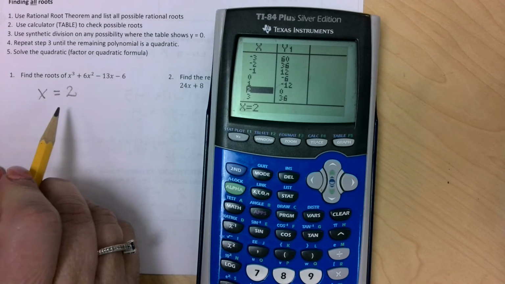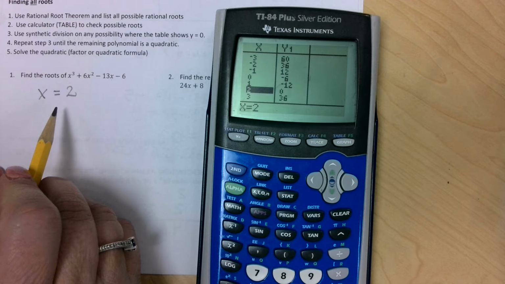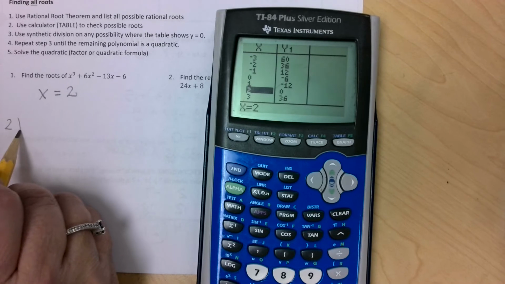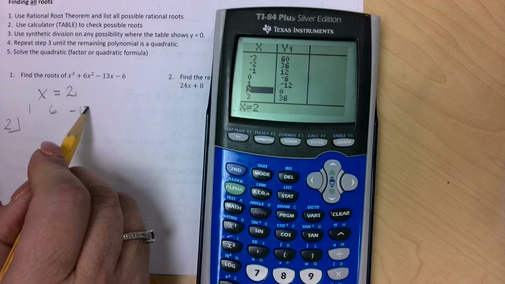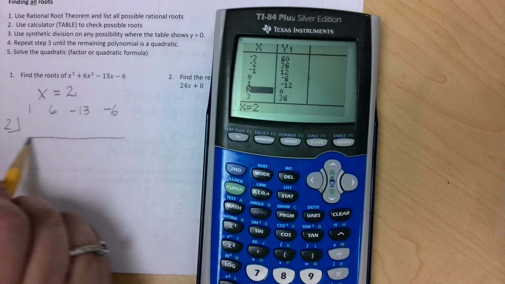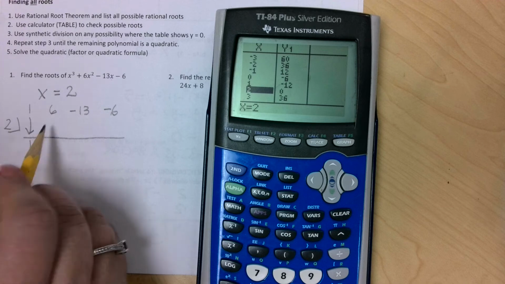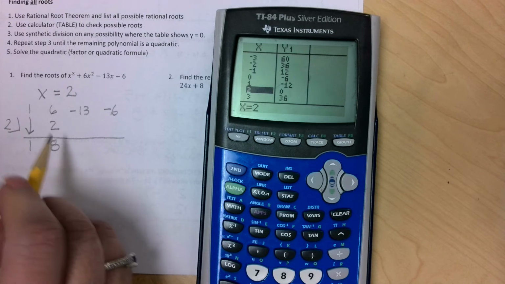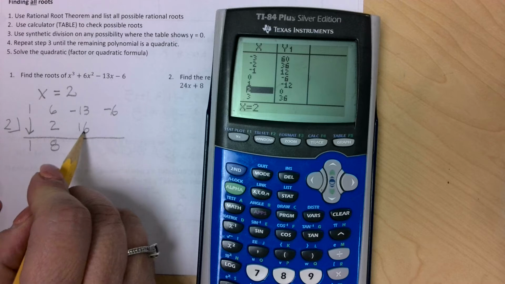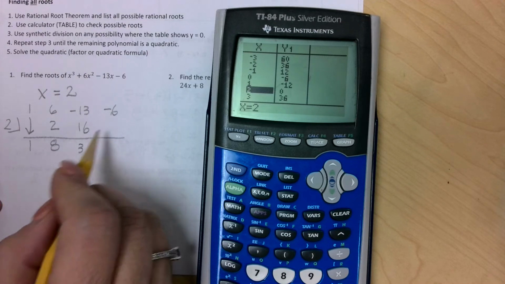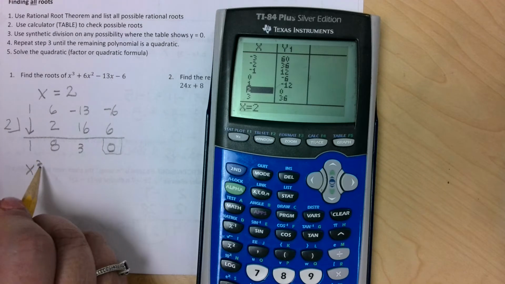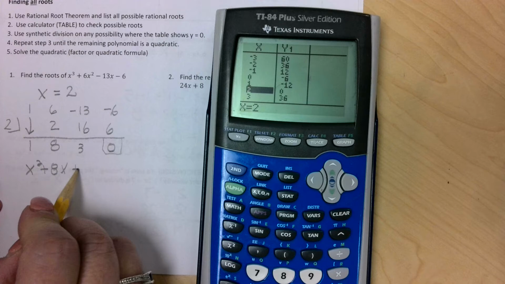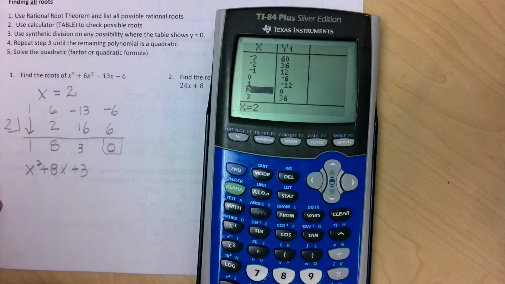So once I find one of them, I can then use synthetic division to find the others. So I'm going to put my 2 in the box, put my coefficients across the top, and perform synthetic division. Bring down the 1. 2 times 1 is 2. Add to give me 8. 2 times 8 is 16. Add to give me 3. 2 times 3 is 6. And I get a remainder of 0. So I have x squared plus 8x plus 3 as my polynomial.